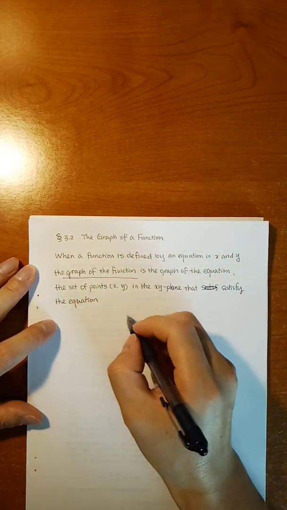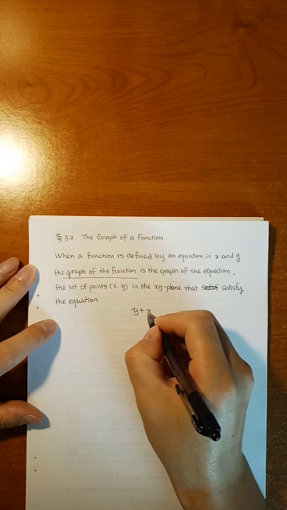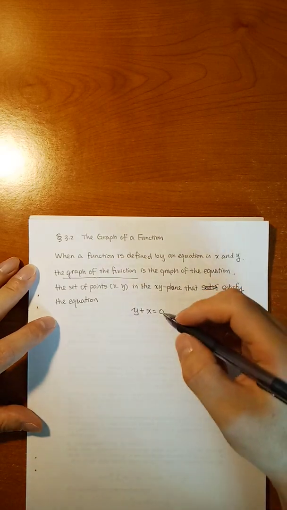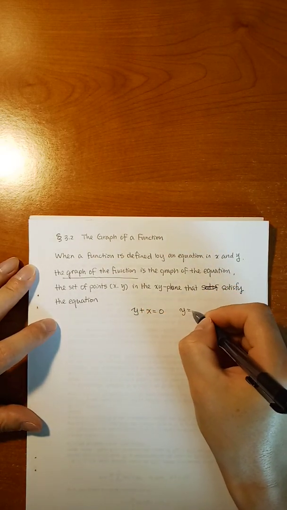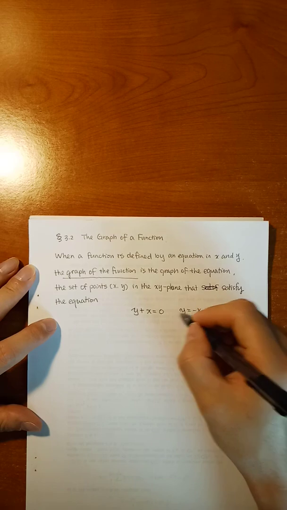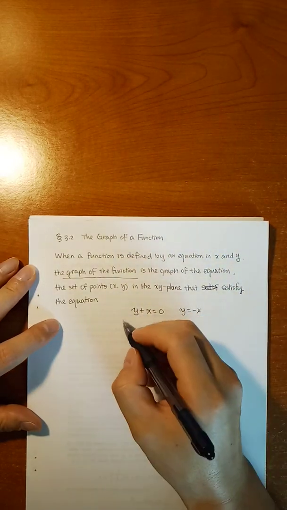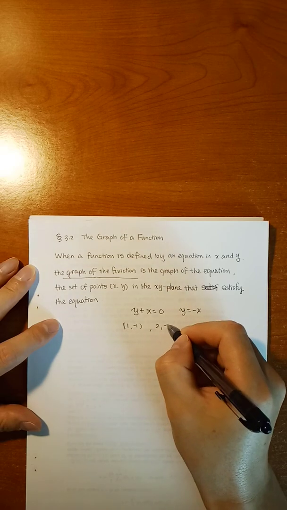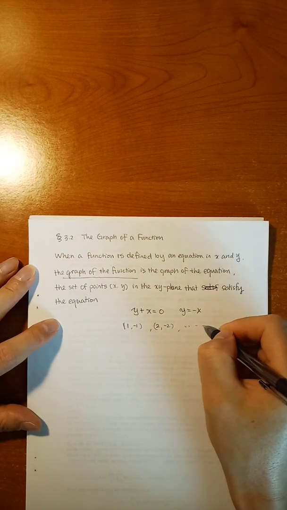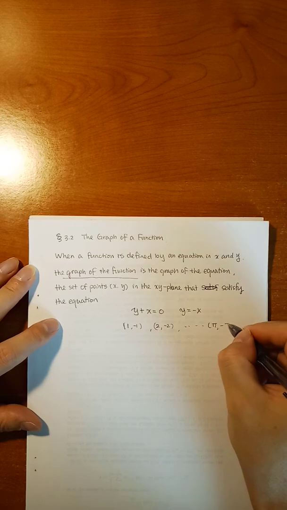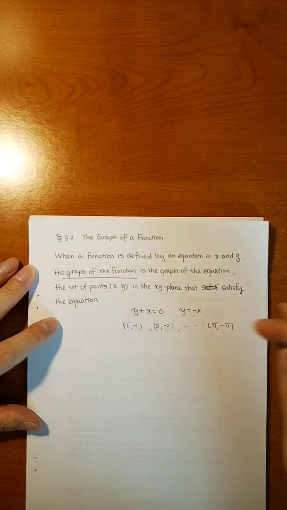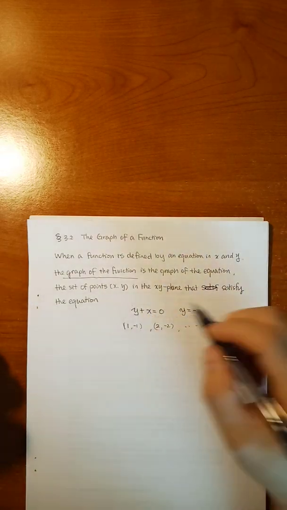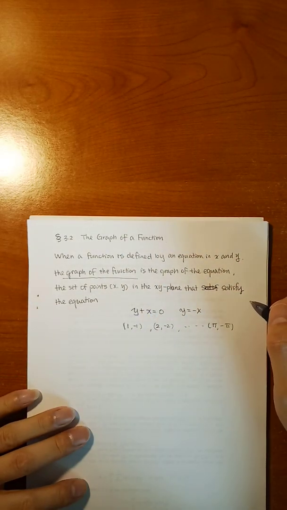For example, when you have x plus y equal to 0, the simplest function. This is an implicit definition. The explicit definition is y equal to negative x. Then you will see that 1, negative 1 satisfies the equation, and 2, negative 2 satisfies the equation, and even pi, negative pi satisfies the equation. So whatever points you put all of them together, that will be the graph. Okay.